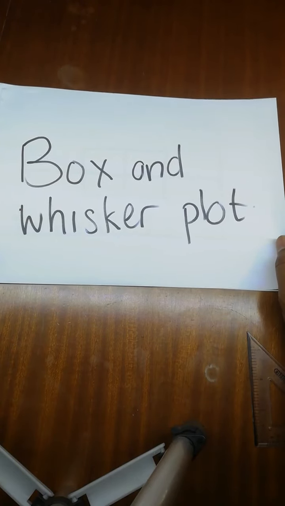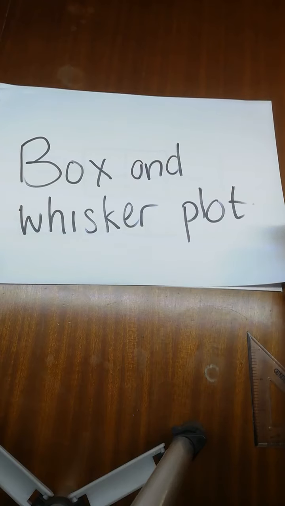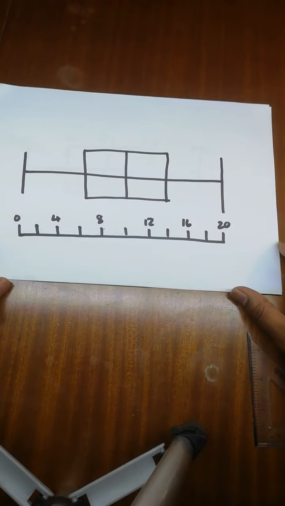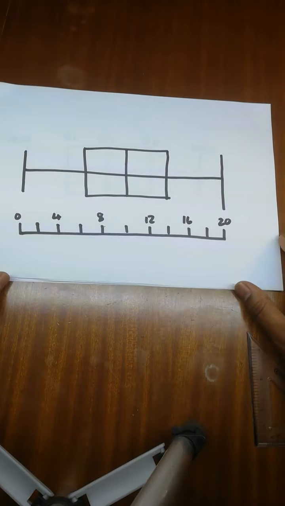Anyway, let's go back to the box and whisker and let's have a look what it looks like. Ta-da! Okay, so what we have here is the box and whisker, and it is now on the scale.